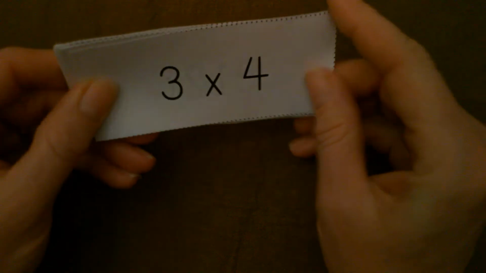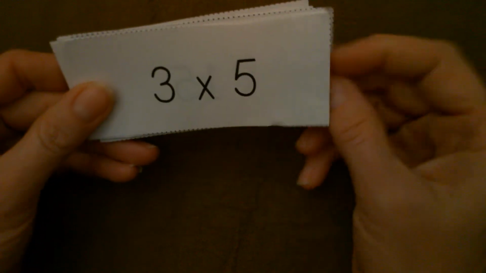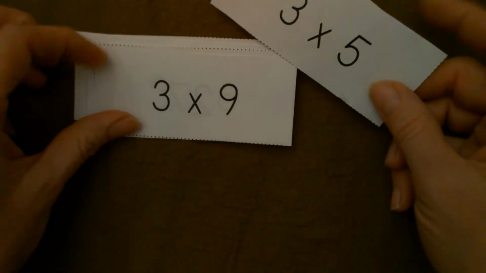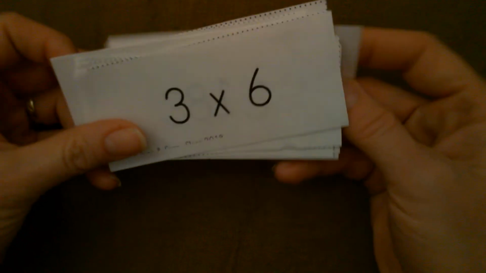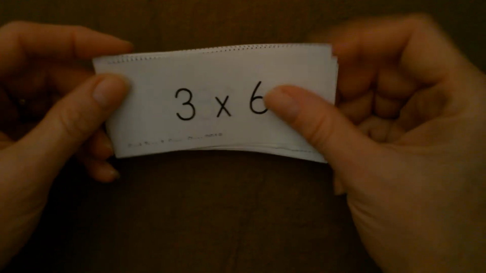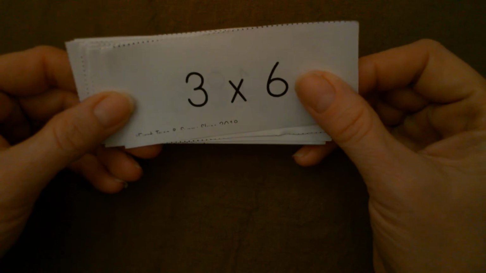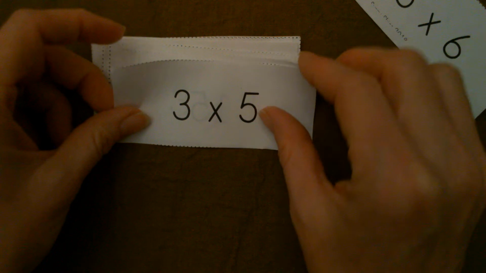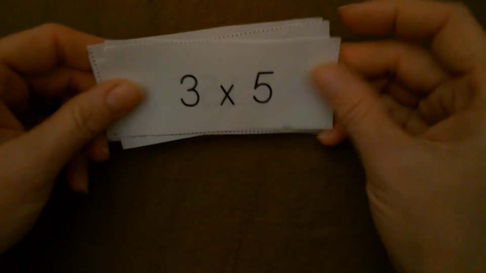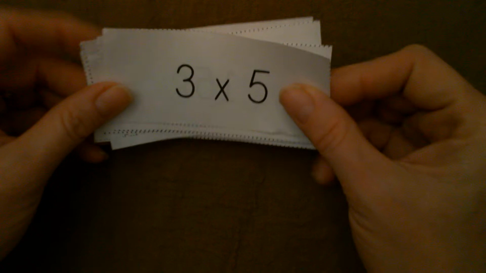All right, so let's pretend 3 times 4, I said was 12. I got it right. And now I come to 3 times 5, and I get that one wrong. I'm going to go ahead and slip that one back about 3 cards. 3 times 9, 27. 3 times 6, here's that 3 times 6 again. 3 times 6, 12. Got it wrong. All right, let me put it back about 3 cards. So I'm just going to estimate 3 cards. 3 times 5, oh, it was 15. I remembered it this time. I'm still going to put it back about 3 cards the first time I get it right.